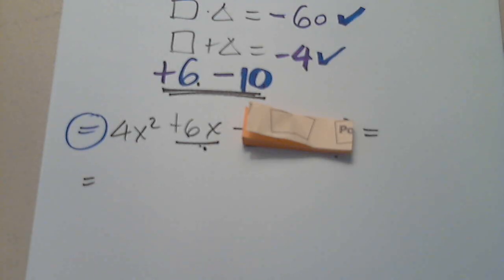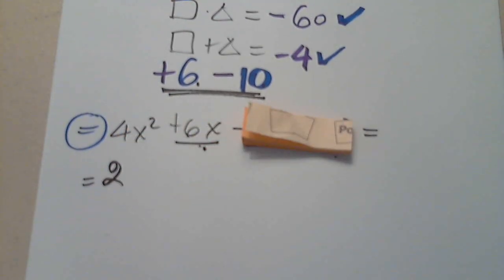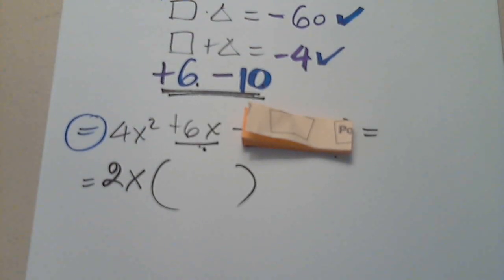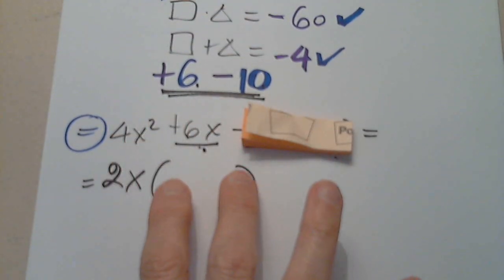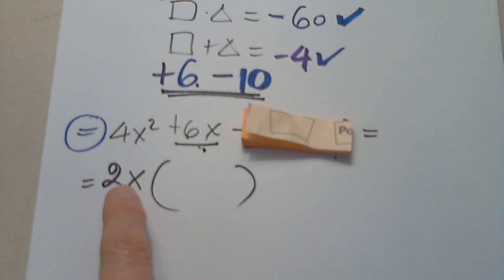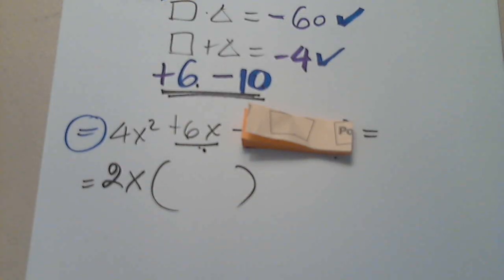Our factor is 2. Exactly. And for x squared and x? Very good. That's it. That's all I was hoping for. Good. But now we have two terms. We have to have two terms in here. 2x times this has to give us 4x squared, and 2x times the second term has to give us 6x. Perfect.